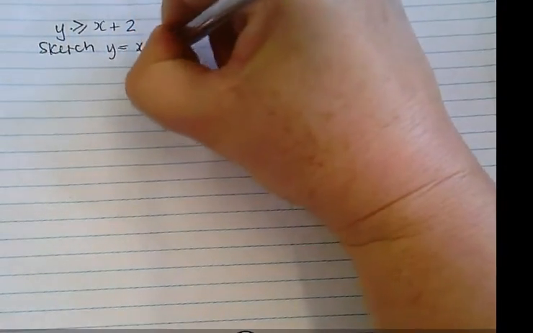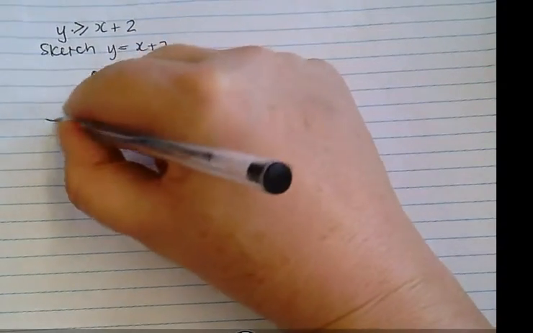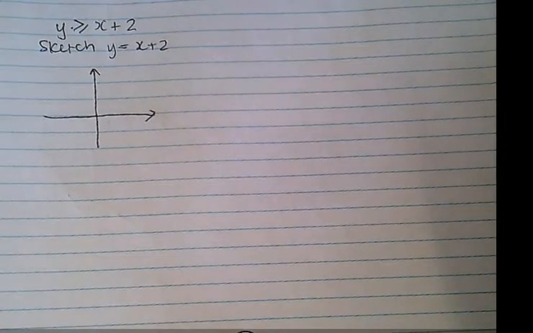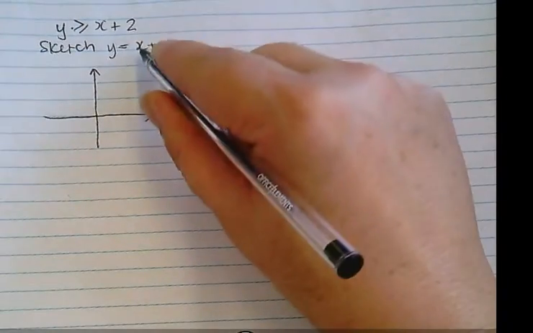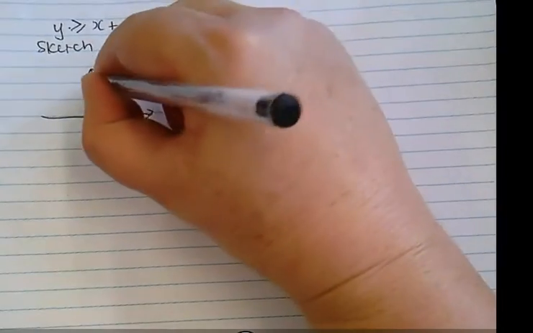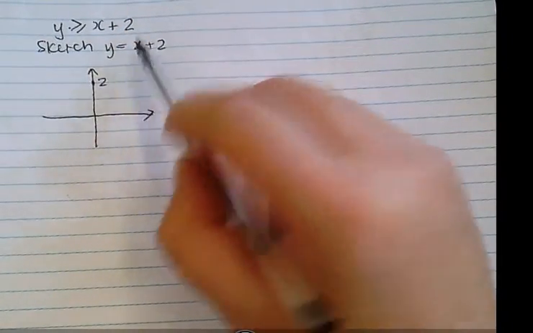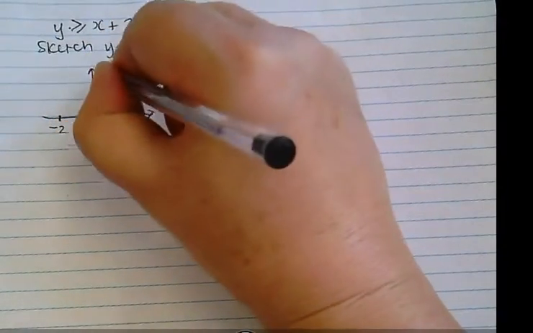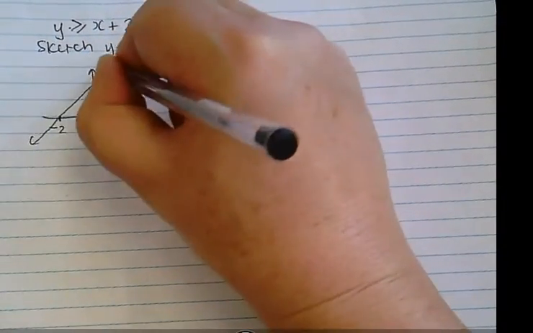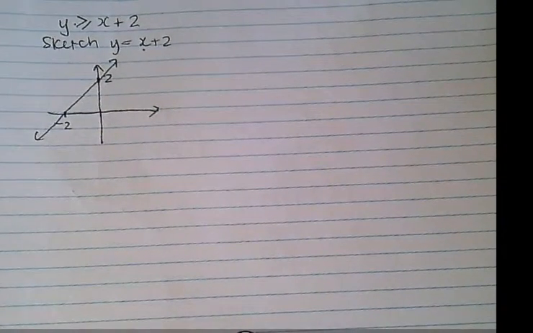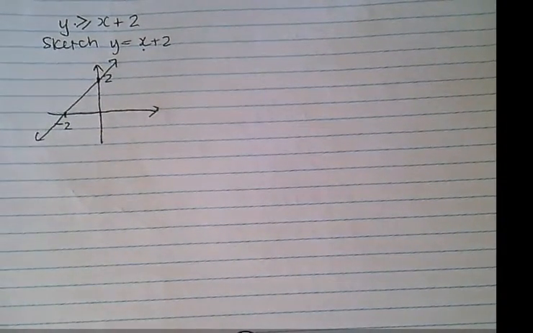Now we're going to sketch y is greater than or equal to x plus 2. First we sketch y equals x plus 2, which is a straight line. You can quickly sketch it by working out the x-intercept and the y-intercept. So when x is 0, what's y? 2. And when y is 0, what's x? -2. That's the quickest way, the x and y-intercepts.